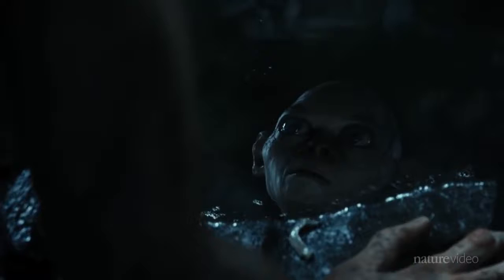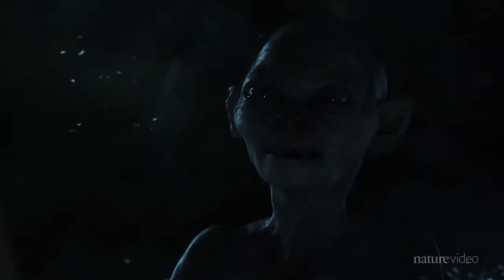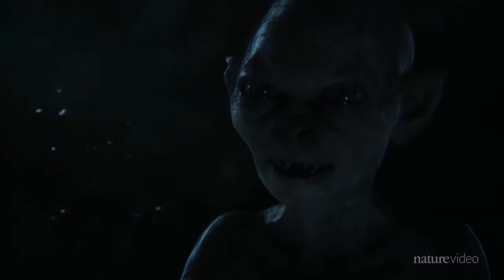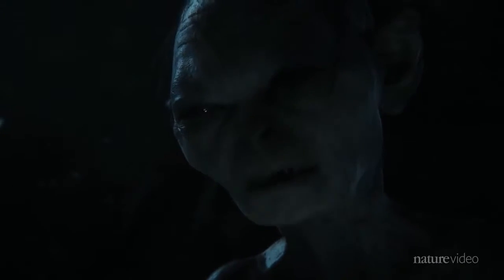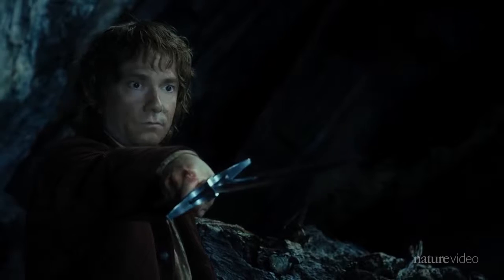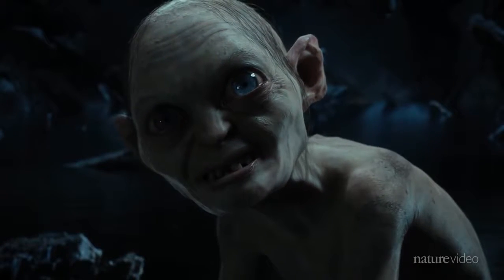Astos! Yes. What has it done to its nasty little pockets? He stole it!